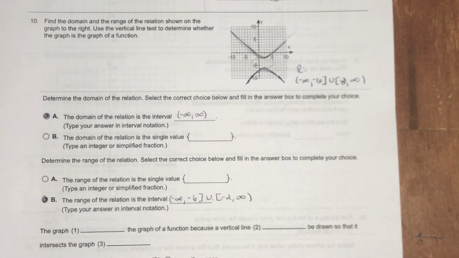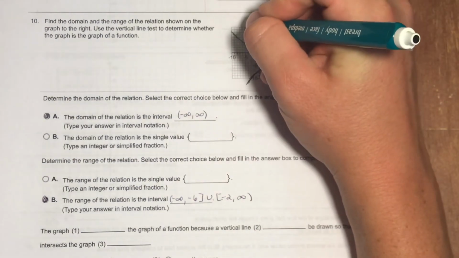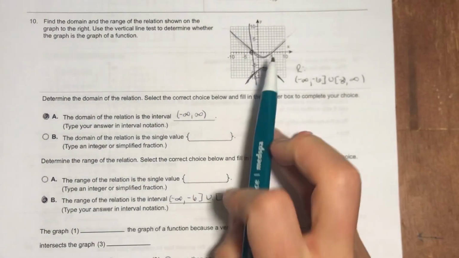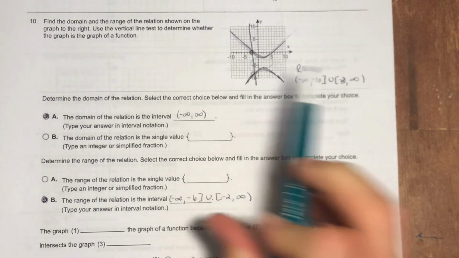Now, the graph is or is not the graph of a function. So it is not the graph of a function. You can see how the vertical line goes through more than one point.